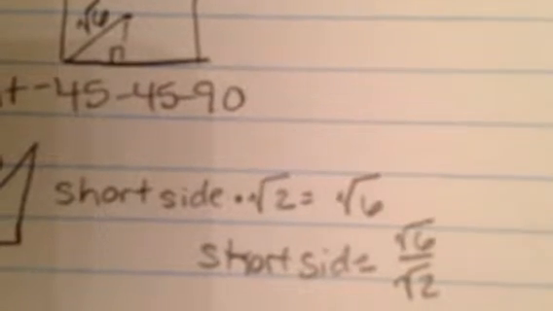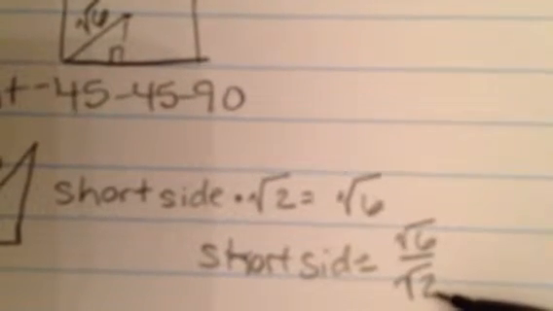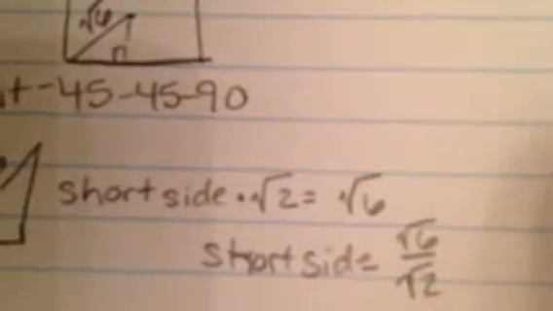So since this is a 45, 45, 90 triangle, I need to remember that the hypotenuse is the short side times the square root of 2. So if the hypotenuse is square root of 6, and that's this times square root of 2, all I have to do to find the length of that side is divide the hypotenuse by the square root of 2, and I'll get square root of 3.